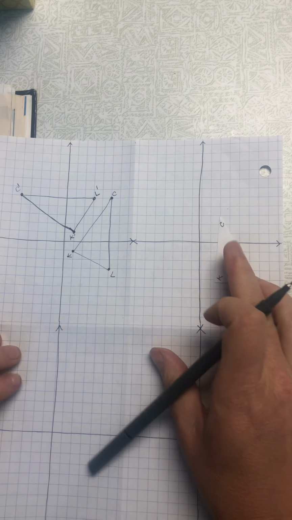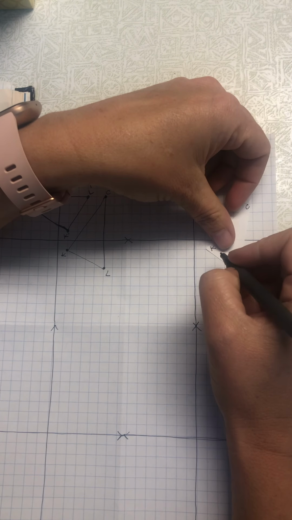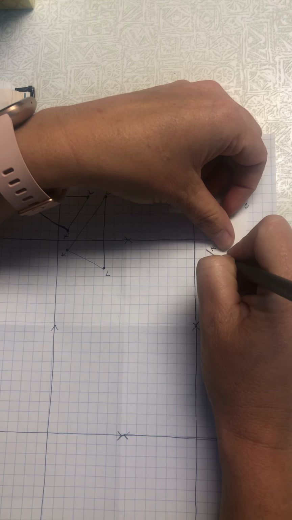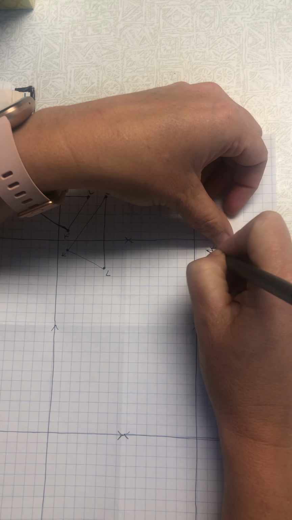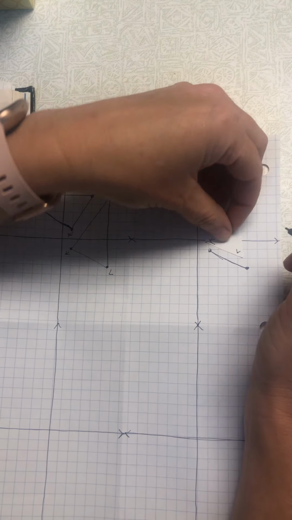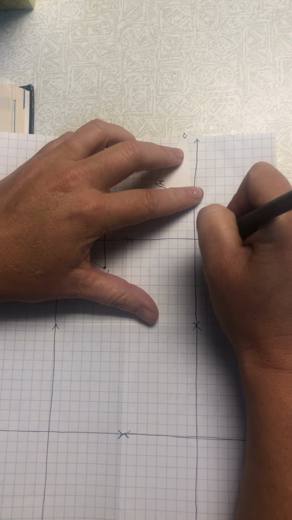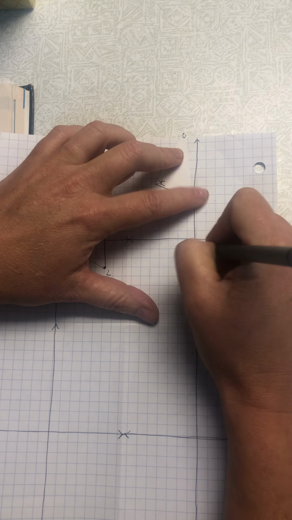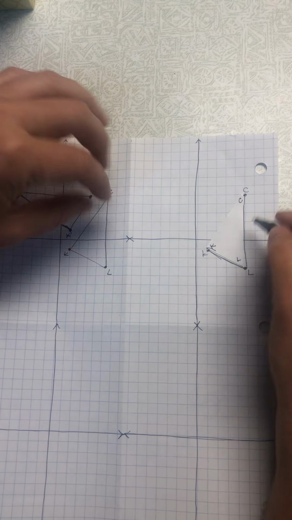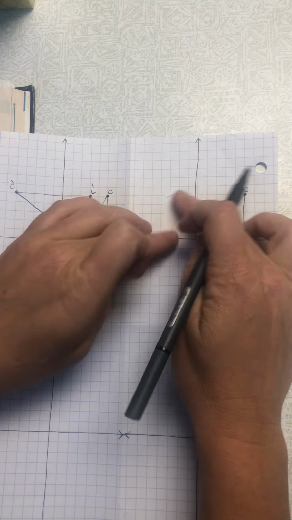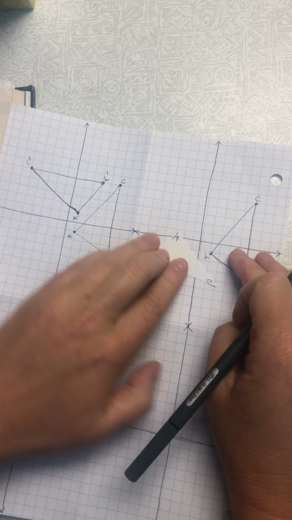Okay. So going back to the original, I'm going to put it back where it was. Here's my original triangle, K, C, L. And now I want to rotate it 180 degrees. So it's going to do a half flip, not a quarter, not a whole, not 270, right?